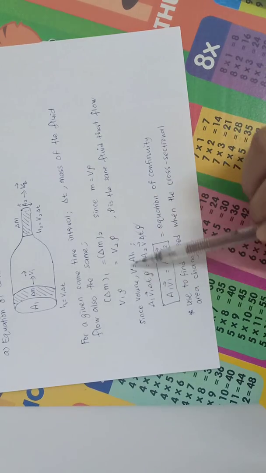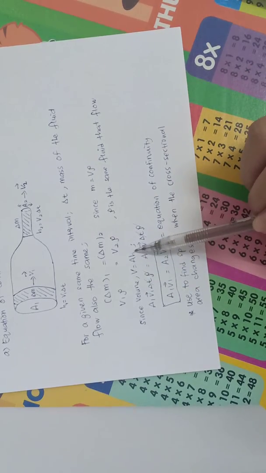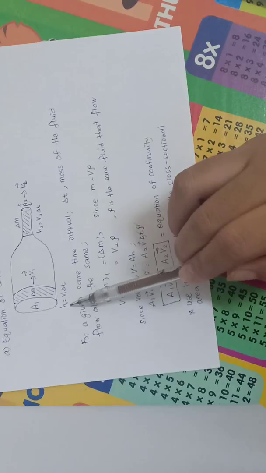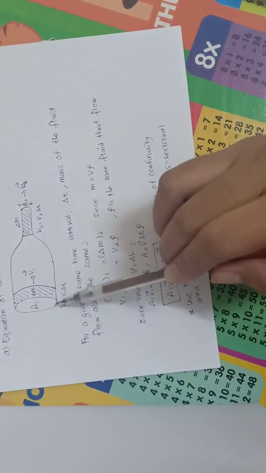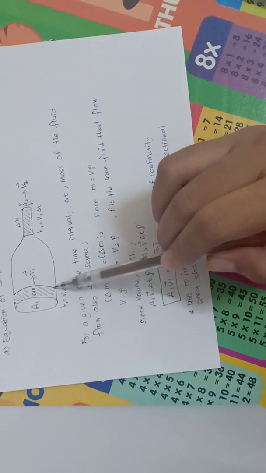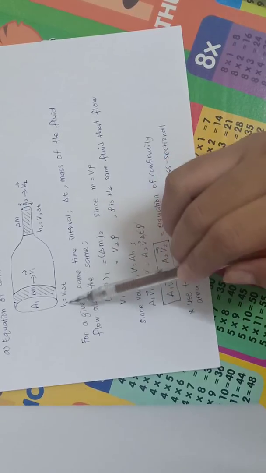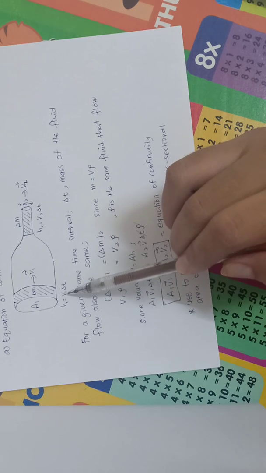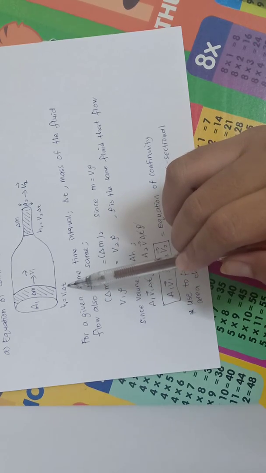Since volume is equal to A multiplied by the height, the height here is defined similar to if the fluid is moving from this point to this point, so that means it's the distance. So height is equal to velocity multiplied by the time interval.